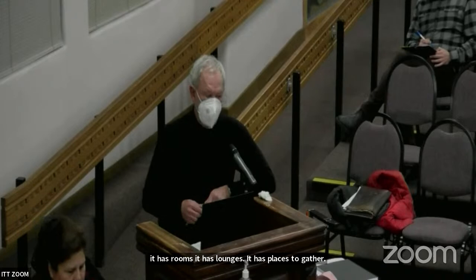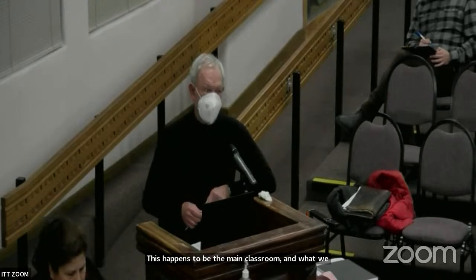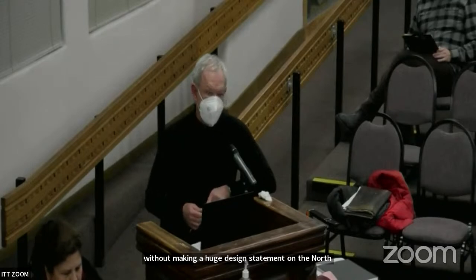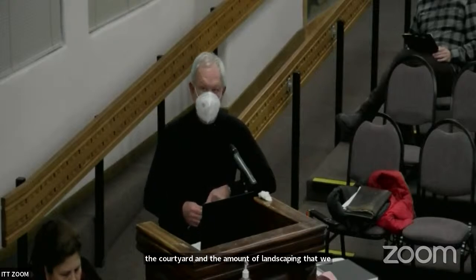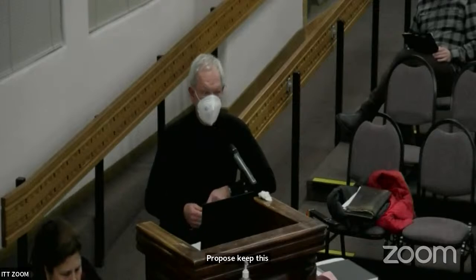What we really wanted to do was give people the same experience they're having in the other buildings without making a huge design statement on the north side. I think the detailing on the south side facing the courtyard and the amount of landscaping that we propose keep this building not saying, look at me, but more saying, this is a new building.